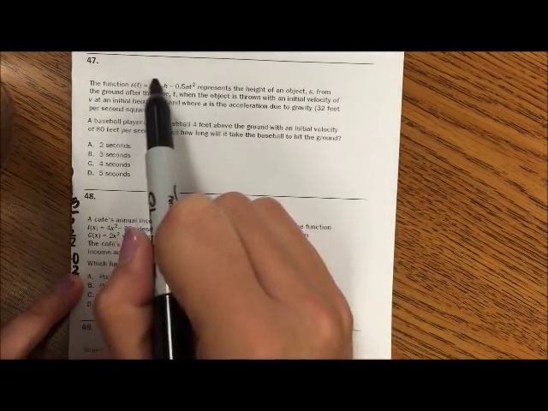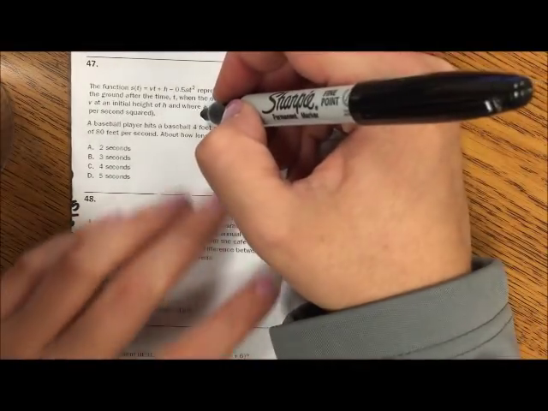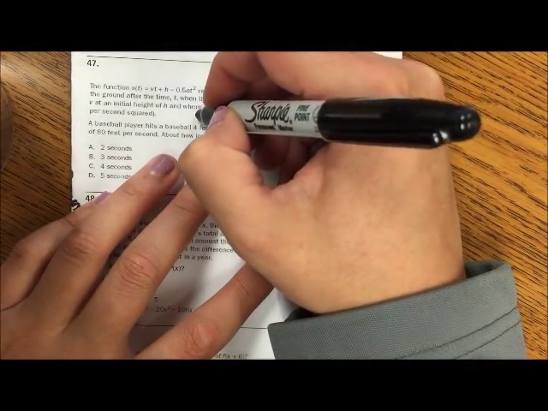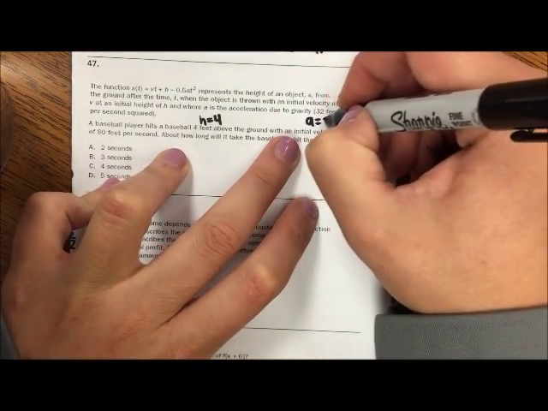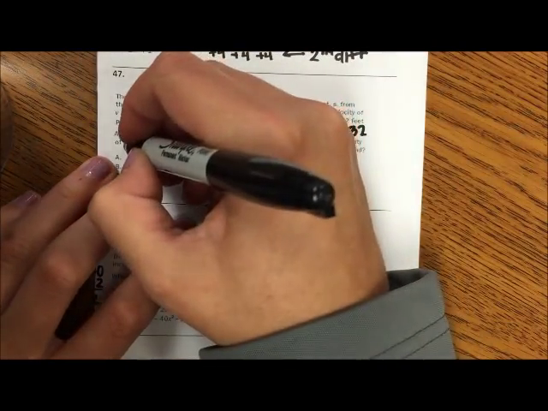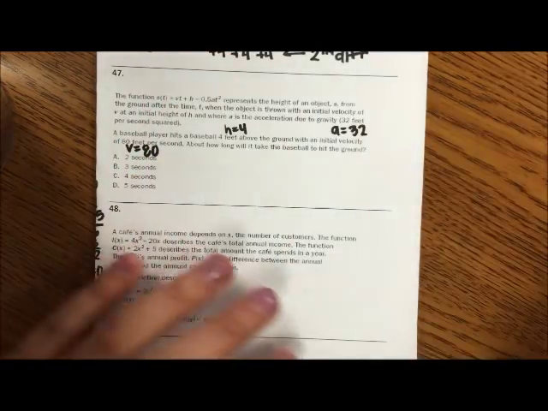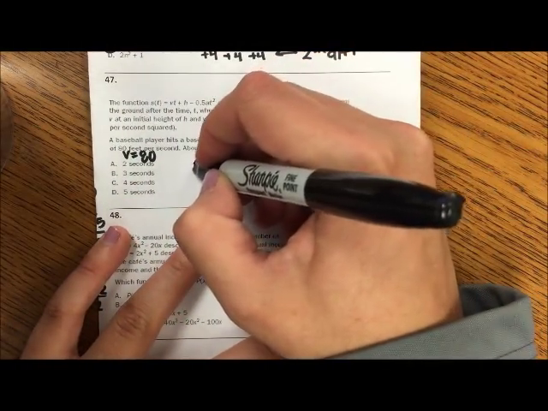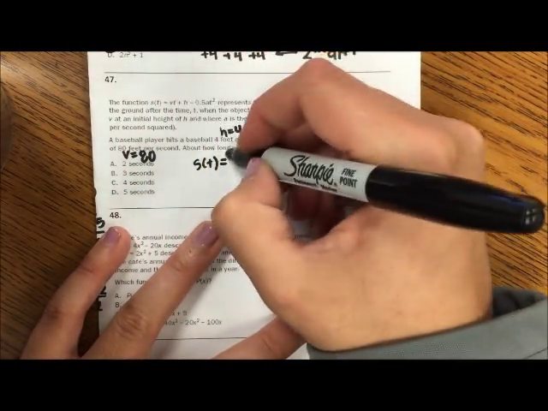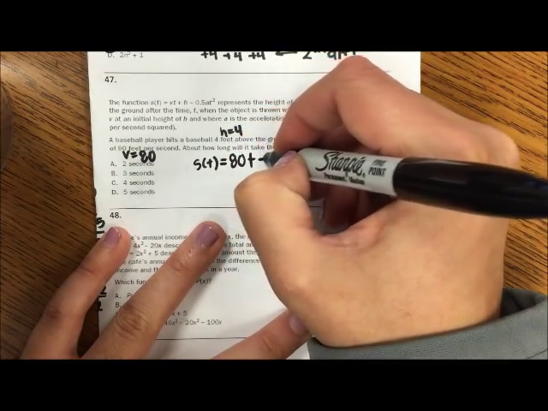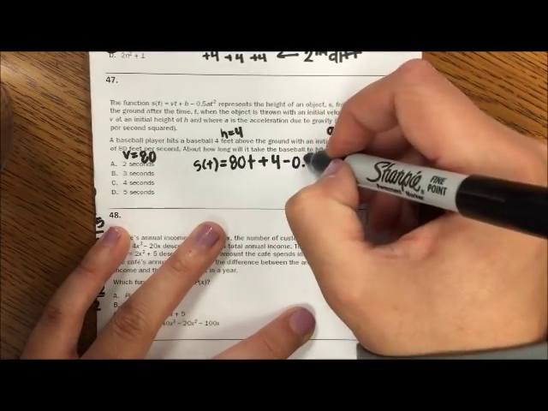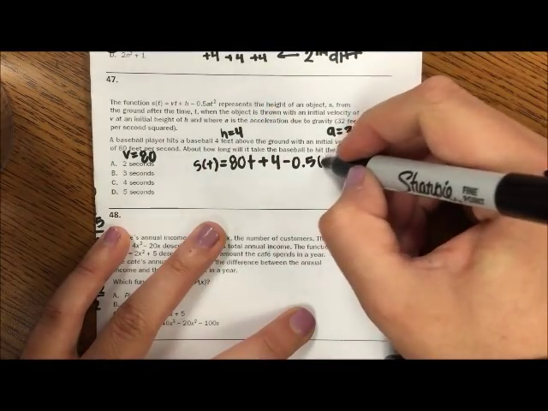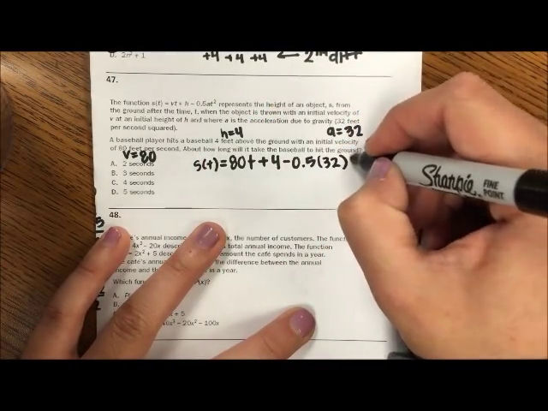So what we're going to do is plug in everything we know here. So it says a height, okay, so h is 4. We know that acceleration is 32 and an initial velocity of 80 feet per second. So let's plug in those values. So S of t equals 80t plus 4, my h, minus 0.5 times my acceleration, t squared.